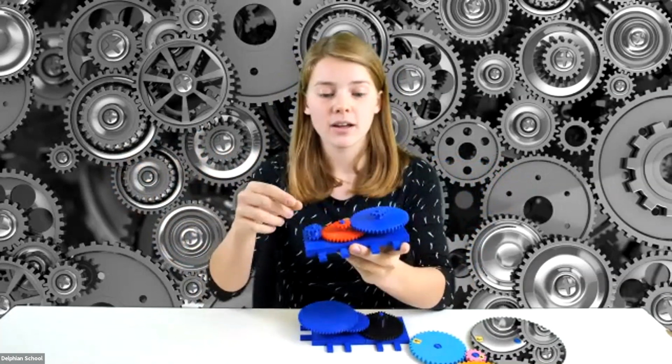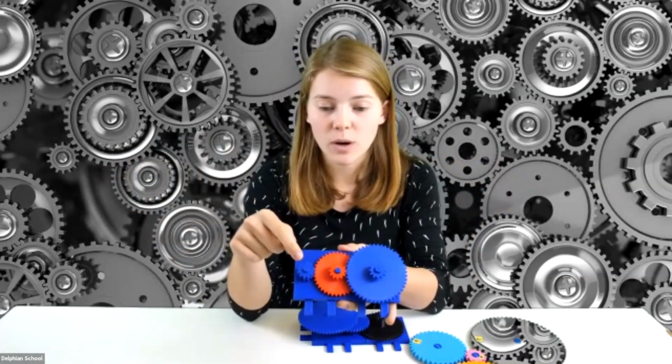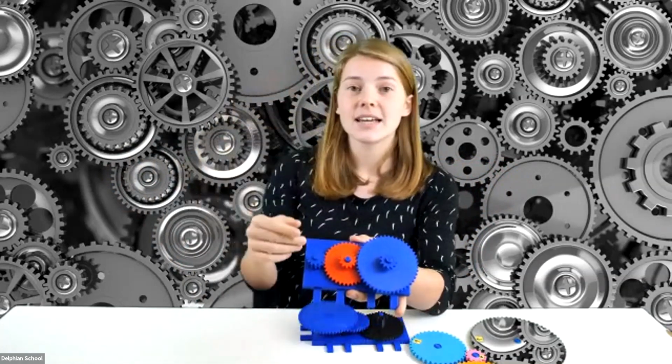So that's how you can end up with a larger ratio without having to necessarily have a gear that's 12 times bigger, because this big blue gear is 4 times bigger than the 12-tooth gear. So imagine if you had to make it 3 times that size, and then imagine if you had to make a bigger ratio, like 60. You'd have to make a huge gear compared to the 12-tooth one.